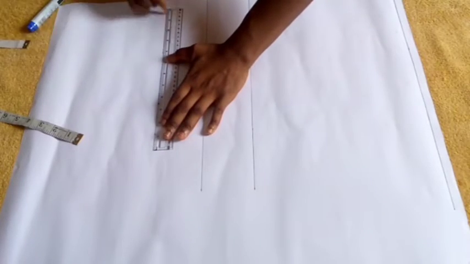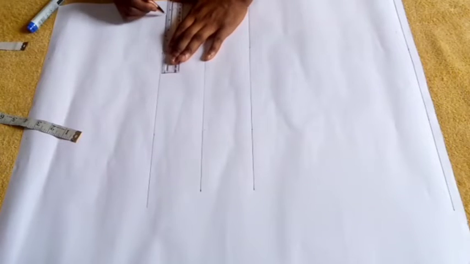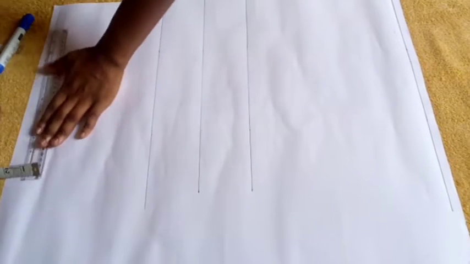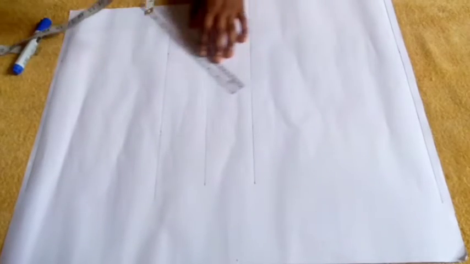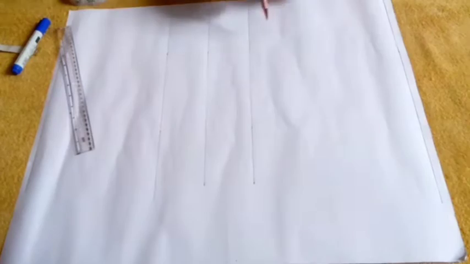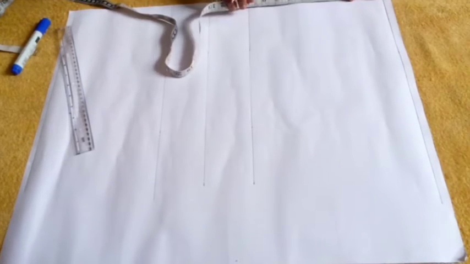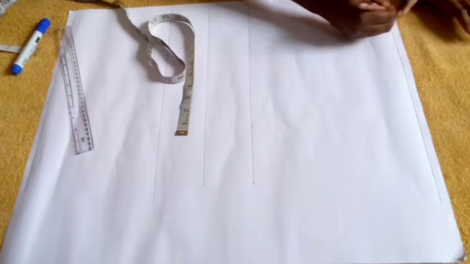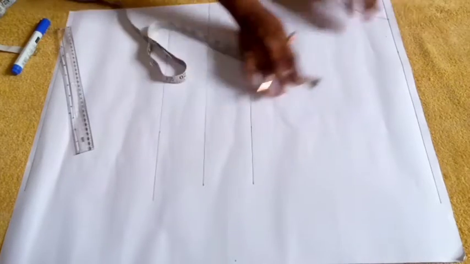After ruling out these measurements with my ruler, the next thing I'll be doing is to measure my neck depth and neck width. For my neck depth and neck width, I want to make use of 3 inches by 3 inches. So I'll measure 3 inches for my neck width and 3 inches for my neck depth. Then I'll connect the 2 points together to get a curve for my neck, just like you see me do.